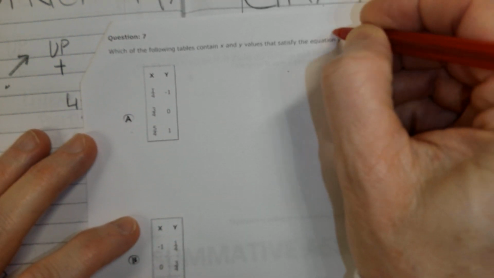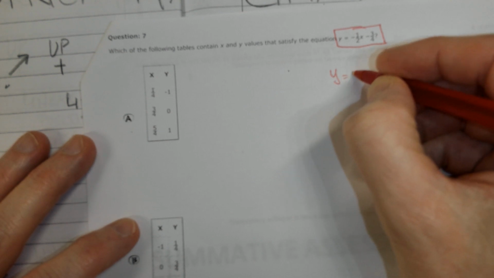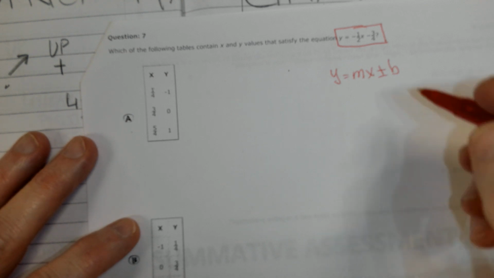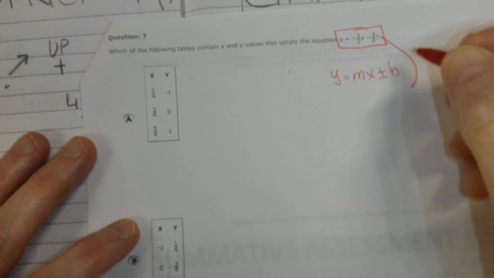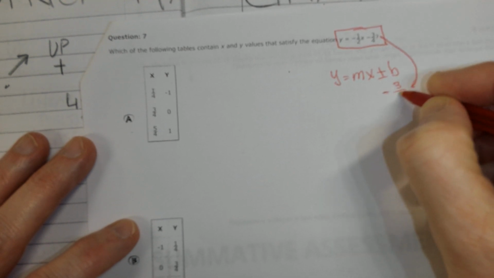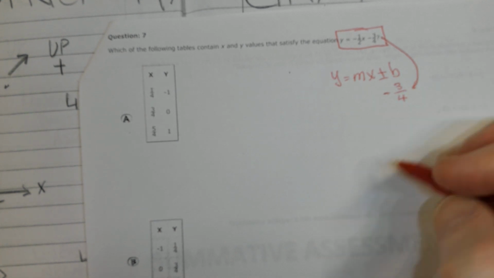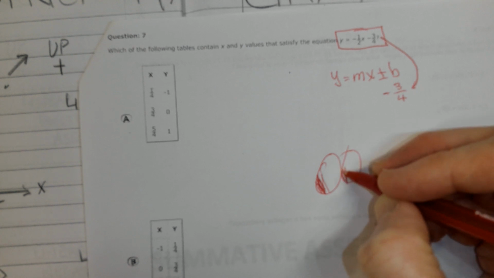All right. Now, speaking of easy, let's talk about 7. Put a box around this guy. Now I know this is about y equals mx plus or minus b in this case. I'm going to hyper focus on this guy right here because I'm going to show you how easy this is. The b is minus 3/4. Now if I'm looking on a table, what do I have to look for when x is what? 0.